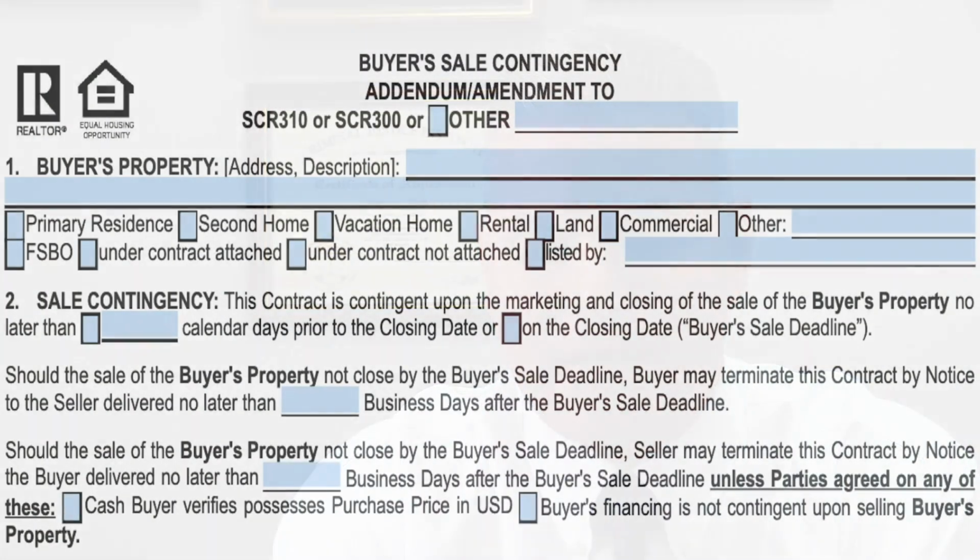This contract is contingent upon the marketing and closing of the sale of the buyer's property no later than blank calendar days prior to the closing date, and that's the closing date of the current contract that you're working, of the offer that's being made, or on the closing date of, again, the contract that you're currently working.